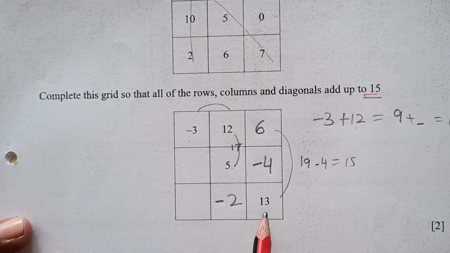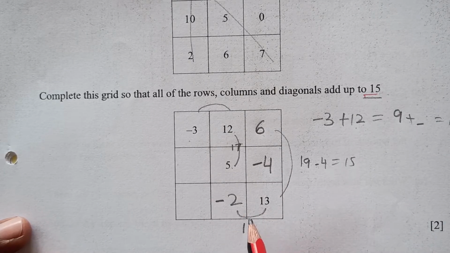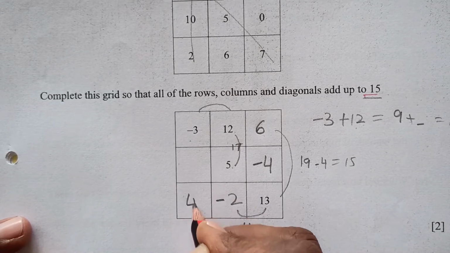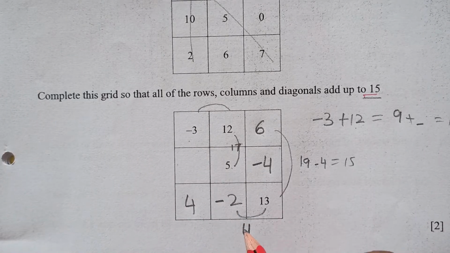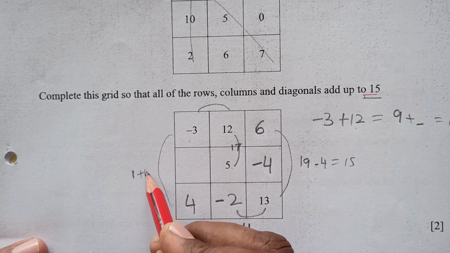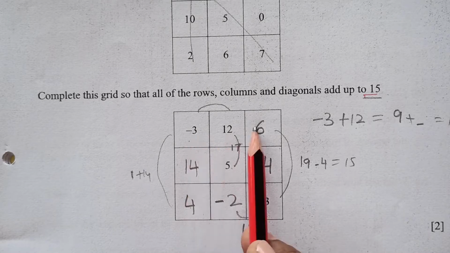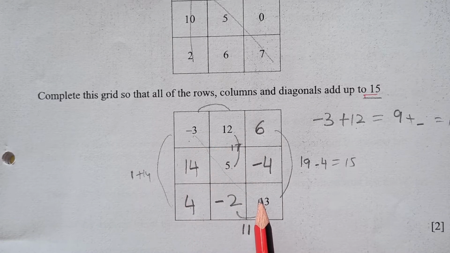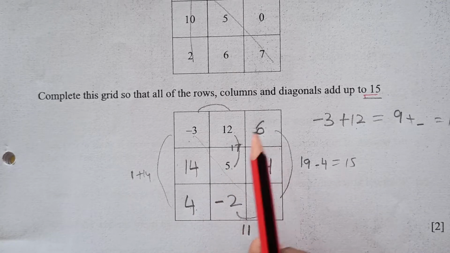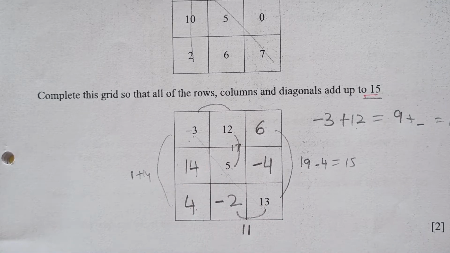So now we are left with these two. For this we will go this way. This 13 minus 2 is 11. 11 plus 4 gives you 15. Now this way, 4 minus 3 is 1, so we need to have 14 more here. So you see, you have to go around this way and this way. Now you can check diagonally here. 5 plus 4, 9, 9 plus 6, 15. This way 13 plus 5, 18, 18 minus 3 is 15.